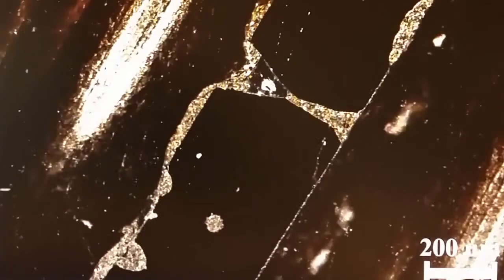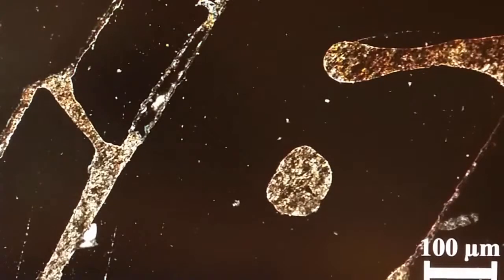Here is the dark field image. We can go to a higher magnification. So here it's 100 times. The black thing in the center, that's the silicon. And what we're looking at is a cross section of it.